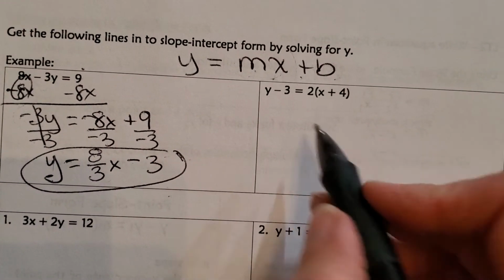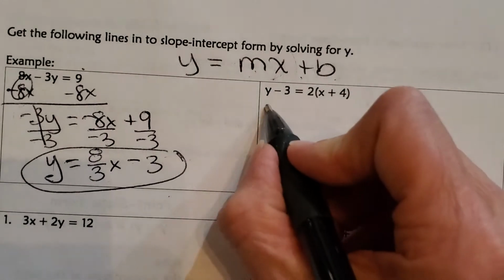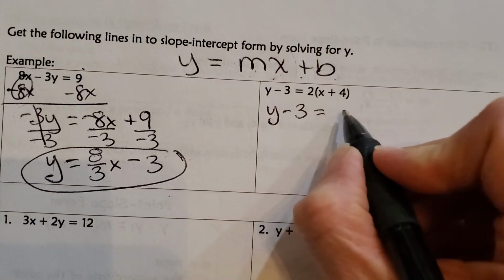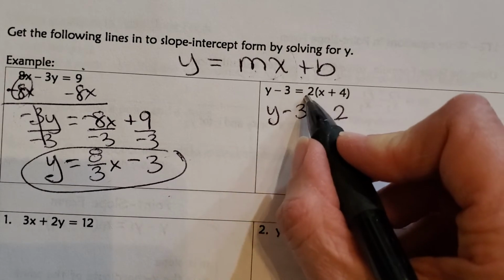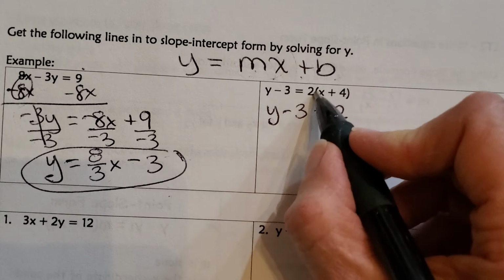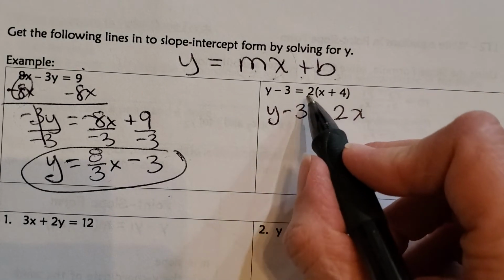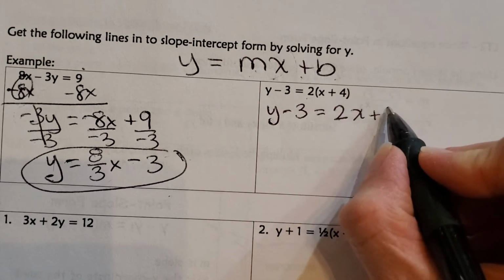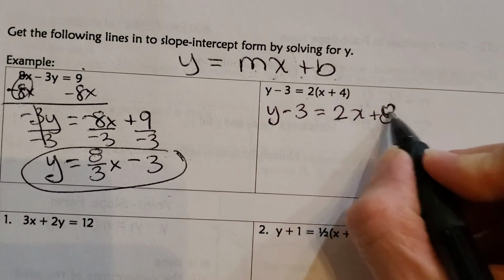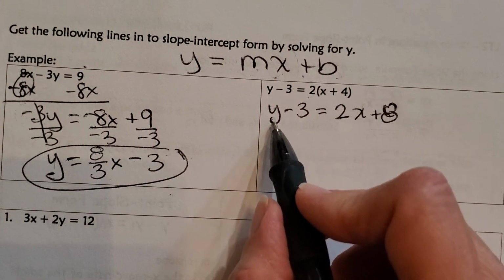All right, next one. Now this is in point slope form. We're going to change it to slope-intercept form. So the first thing I'm going to do is get rid of my parentheses, because I can't do anything to that 2. I can't add to it or subtract. I can't do that until I first figure out what this actually is. So the 2 means I have 2x plus 4s, which means I have 2 x's and 2 4s, which gives me an 8.